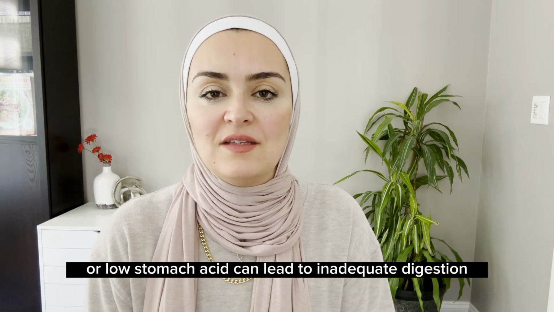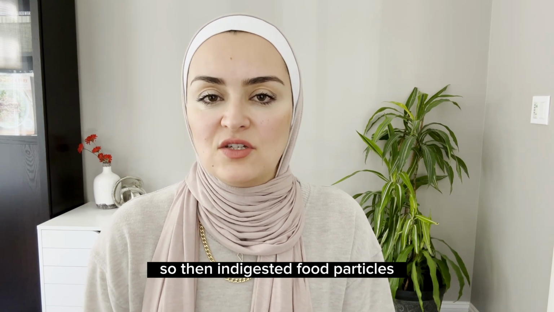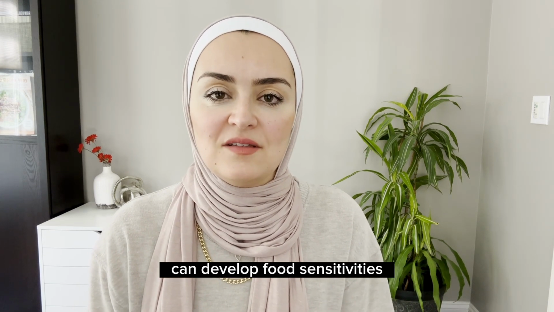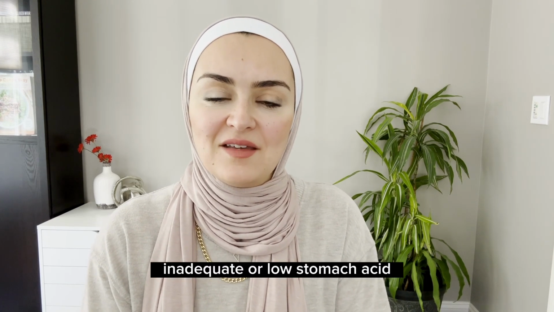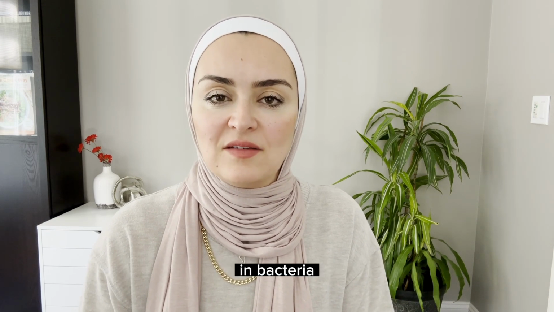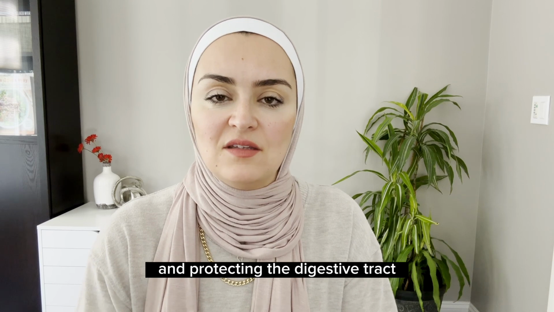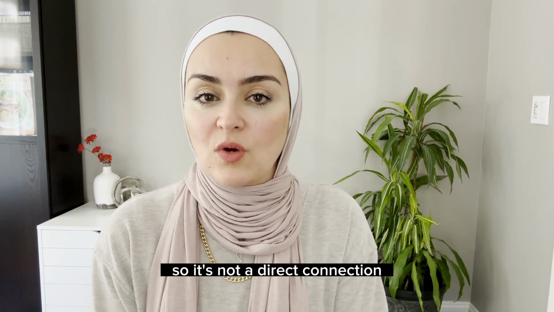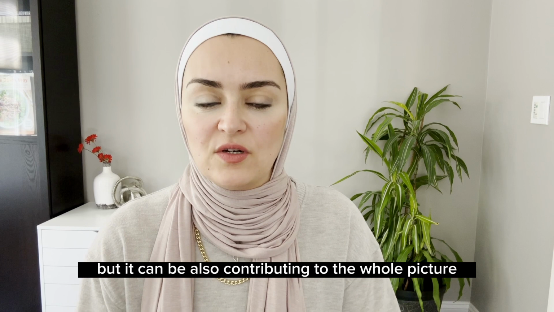Or low stomach acid can lead to inadequate digestion. So then undigested food particles can develop food sensitivities or create irritation or delayed stomach emptying. Inadequate or low stomach acid can promote the overgrowth of other microbes and bacteria because the stomach is not sterile enough and protecting the digestive tract. So it's not a direct connection, but it can also be contributing to the whole picture.